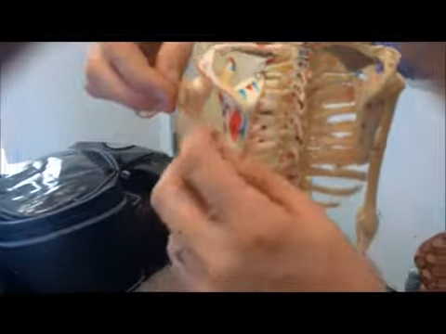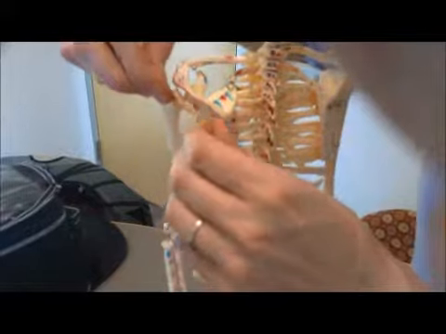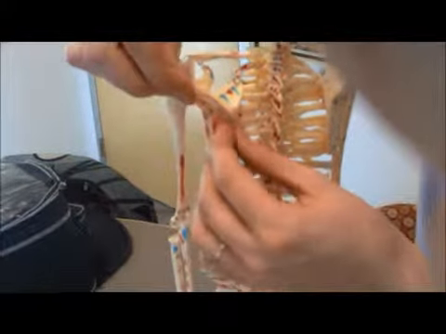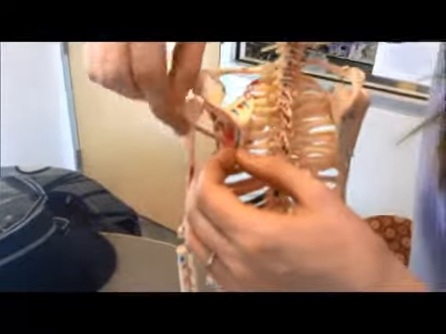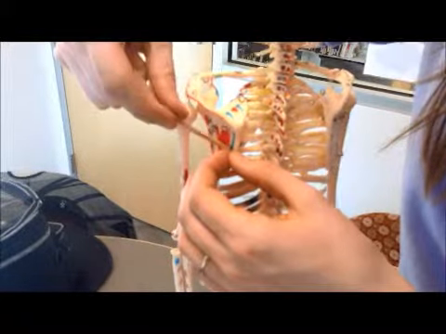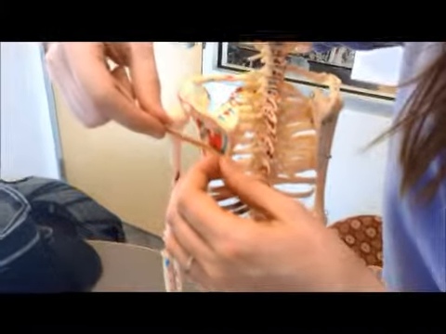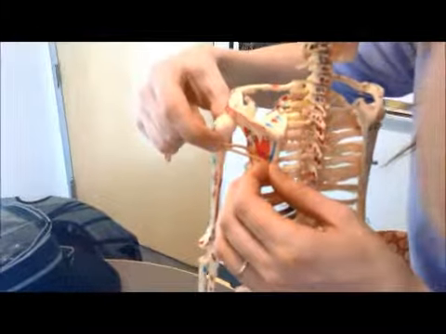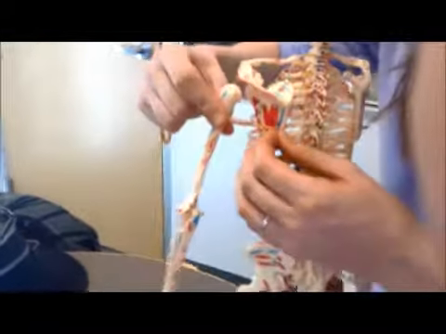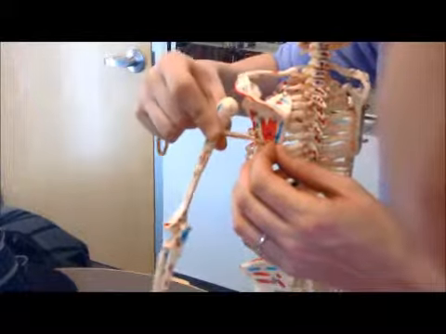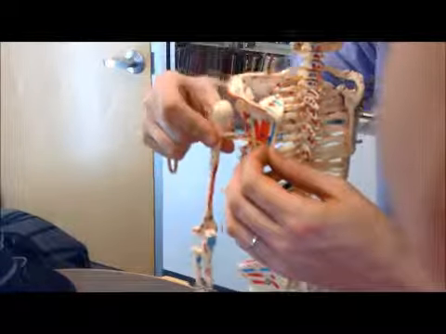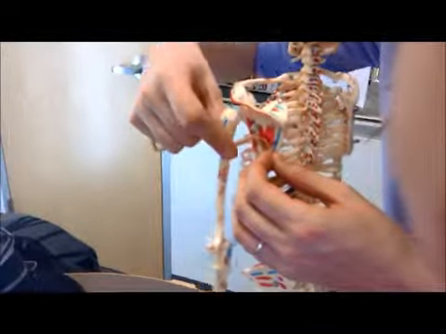Teres major, origin: dorsal surface of inferior angle of scapula. Insertion: medial lip of intertubercular groove of humerus. Action: adducts the arm and medially rotates the arm.